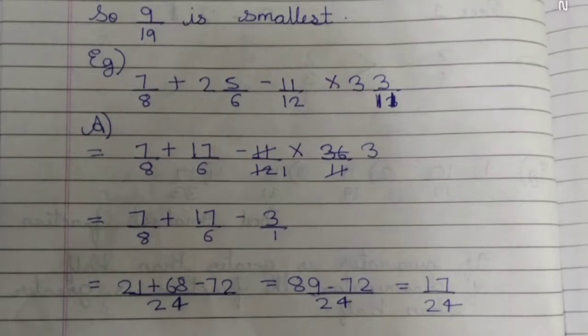So the LCM of 8, 6 and 1 is 24. So whatever number you multiply by 8 to get 24, you will multiply the same number by the numerators also.